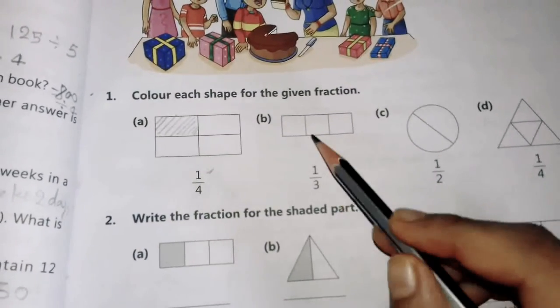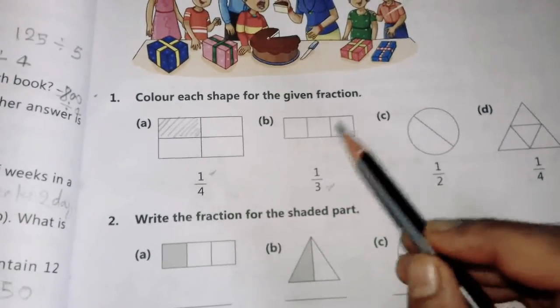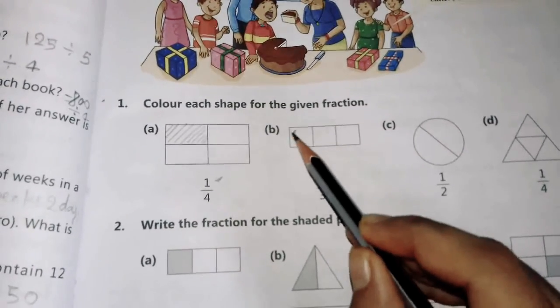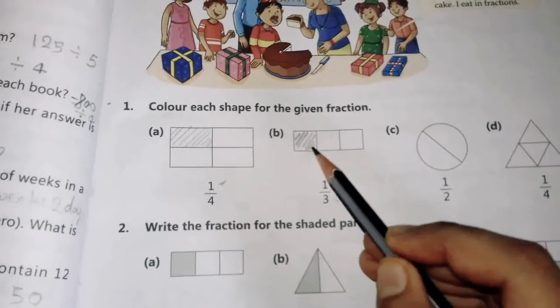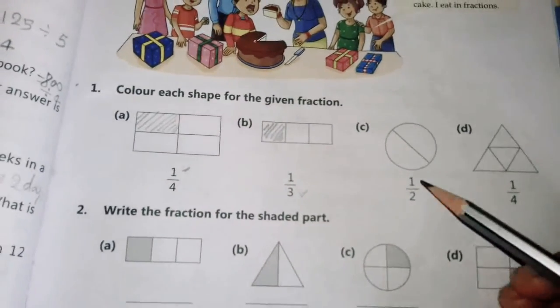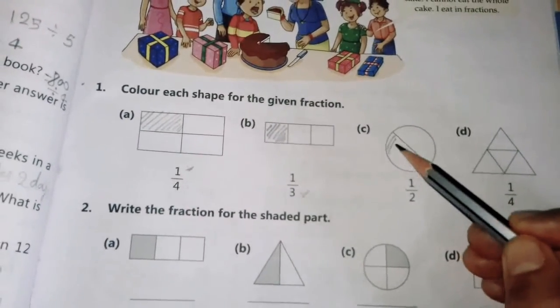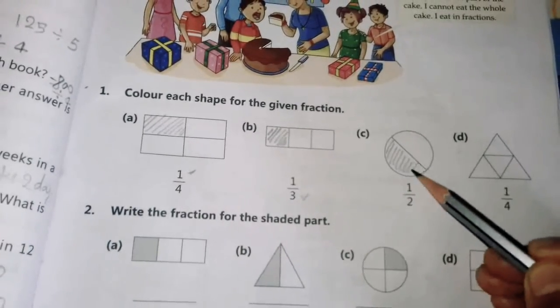Then here total number of parts 3, which is shown in the denominator, and 1 part we have to shade here. Okay, then see here half part is shaded from the one whole.